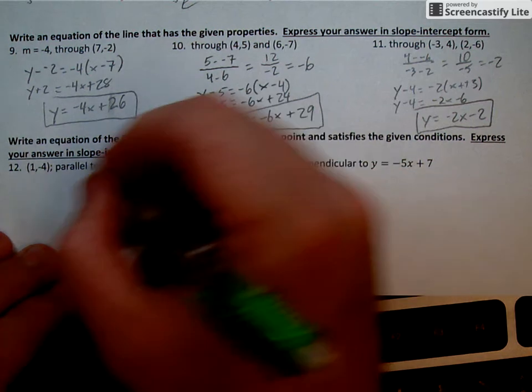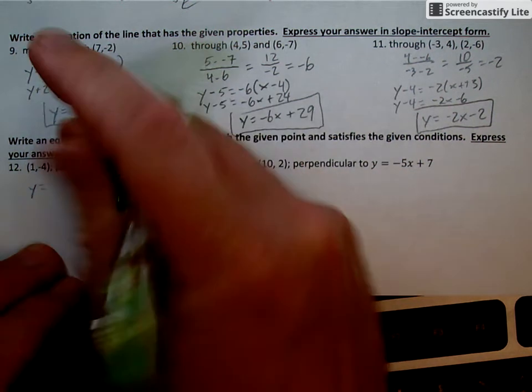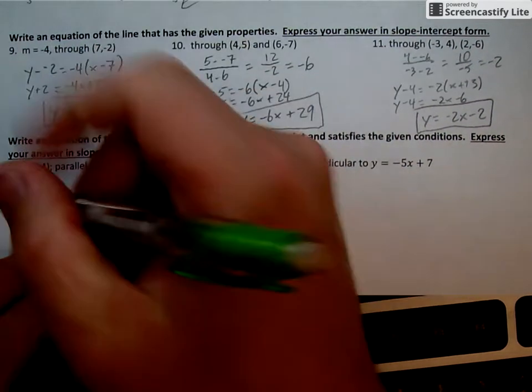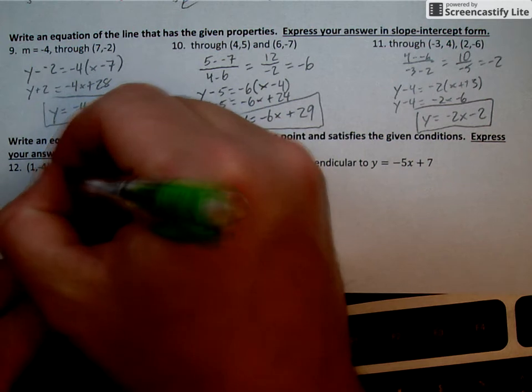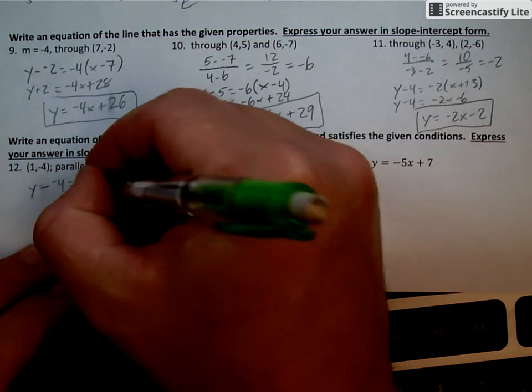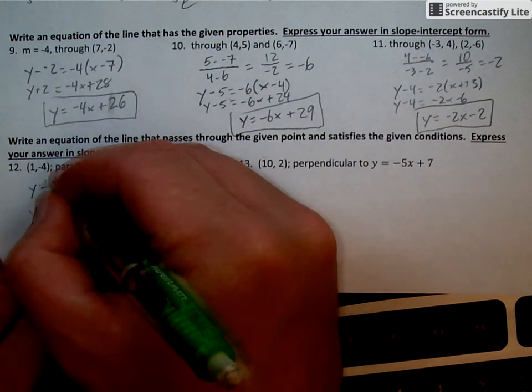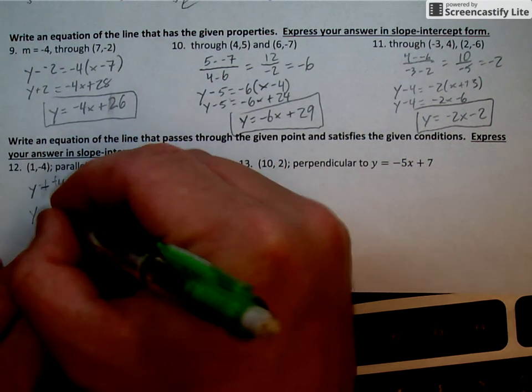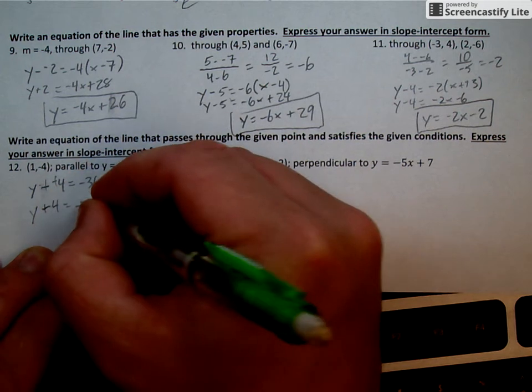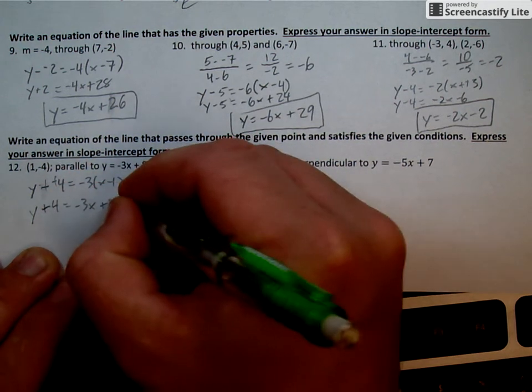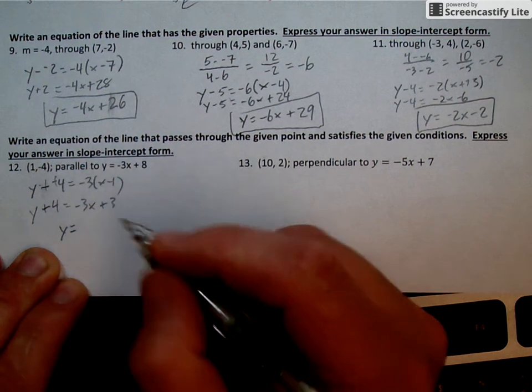Number 12, we're dealing with parallel, so it's going to be the same slope. Oops, I don't know why I said equals. Y minus negative 4 equals your slope, which is negative 3 times x minus 1. So y plus 4, now we're going to distribute, so negative 3x plus 3, subtract the 4.